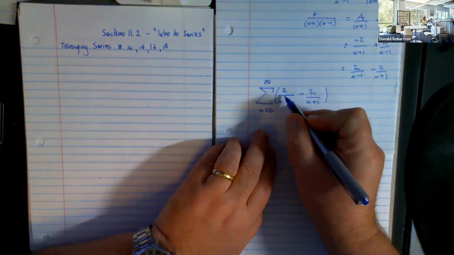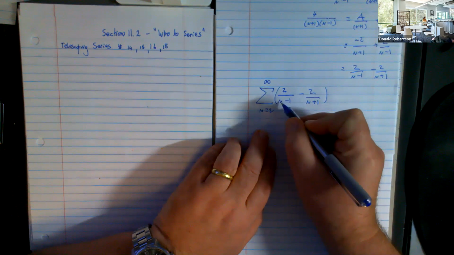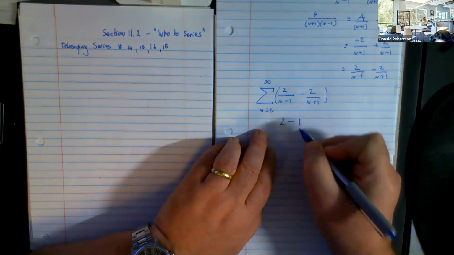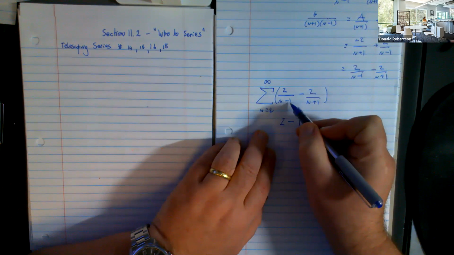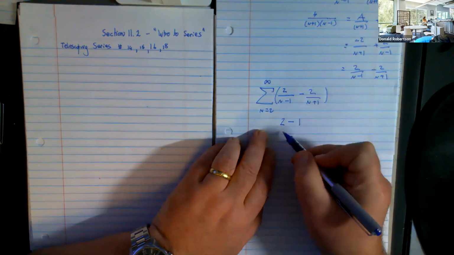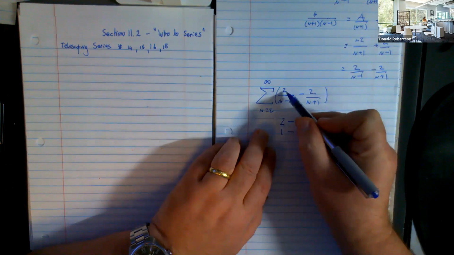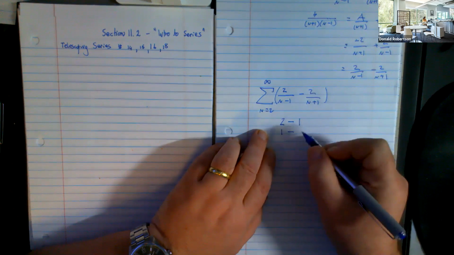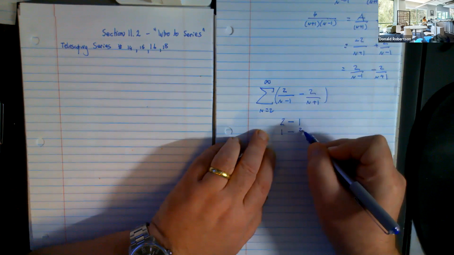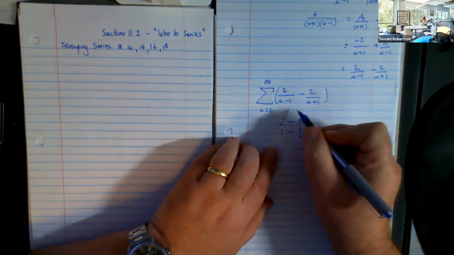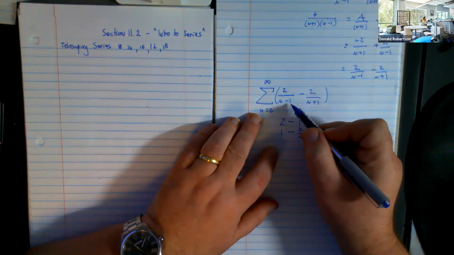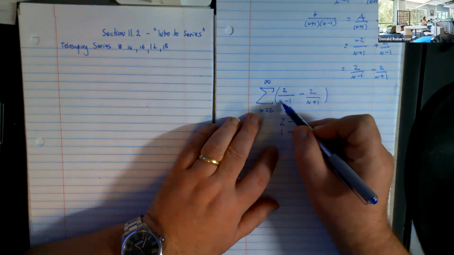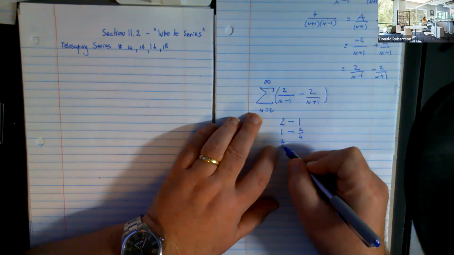So if you plug in 2, you get 2 over 1. Take away, plug in 2, you get 1. Then you plug in the next number, that's 3, and you get 1, take away 2/4, which is a half. You plug in the next number, which is 4. 4 gets you 3, you get 2/3.